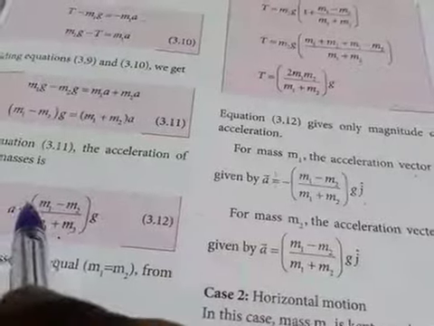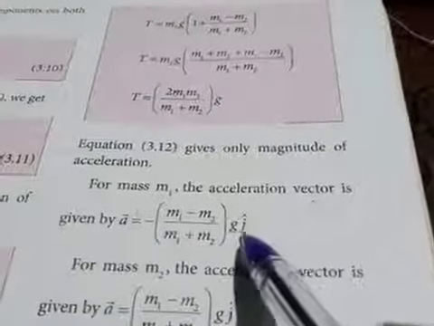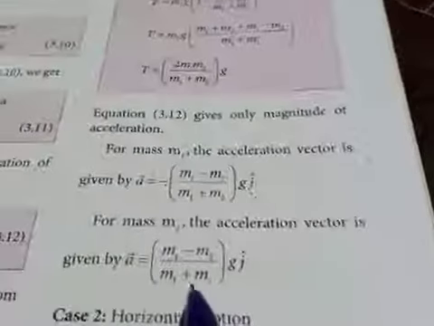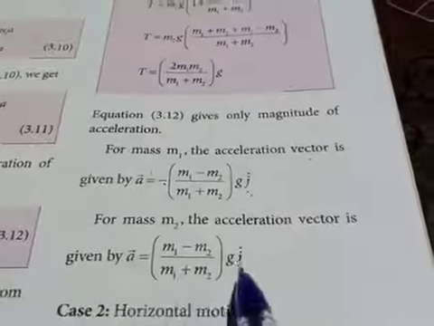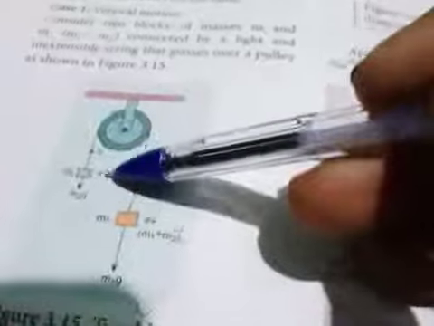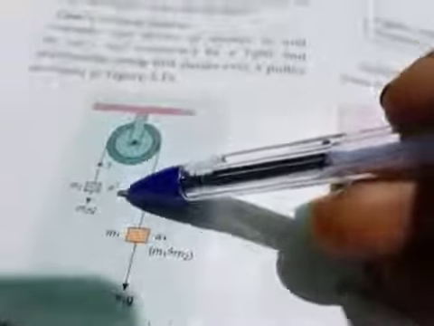So along with this acceleration we add the minus j unit vector for mass M1. Next, mass M2 is moving in the upward direction, that is the direction of the positive y axis, so plus j unit vector.